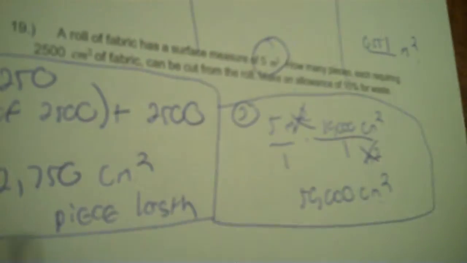Now finally, divide to find how many pieces. So that's your beginning amount, 50,000. I'm going to block that off too. So that's the first step. That's the second step. Now the third step's easy. You just divide your beginning amount, 50,000, because now they're both in the same unit, by the piece length, 2,750. 18. So that's how many you can get.